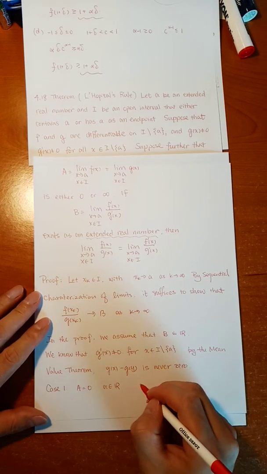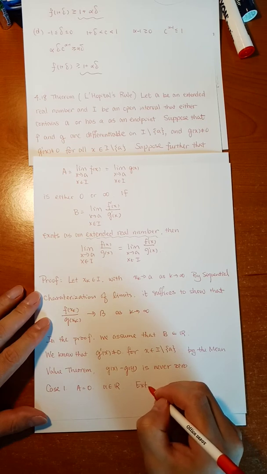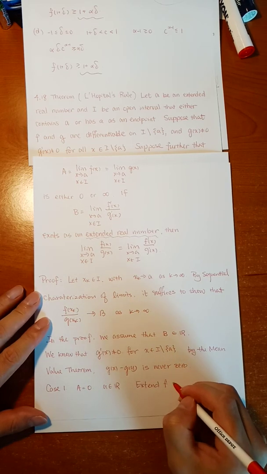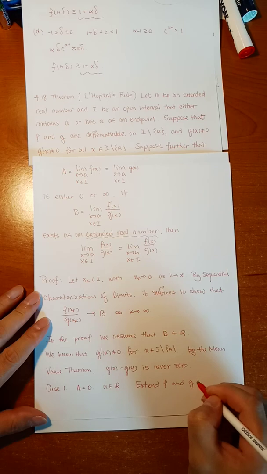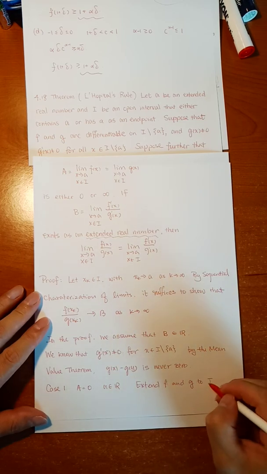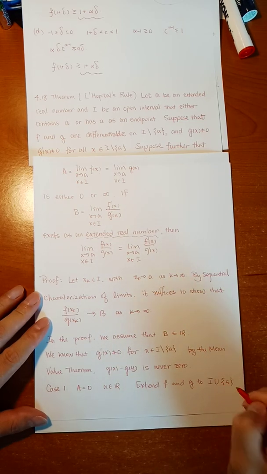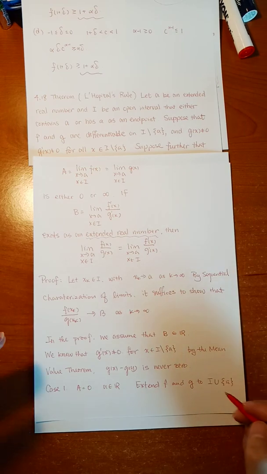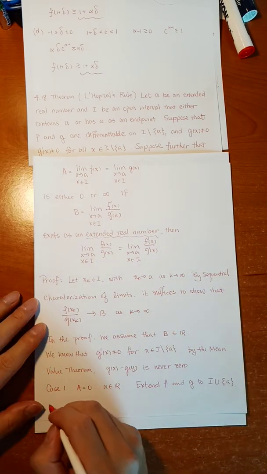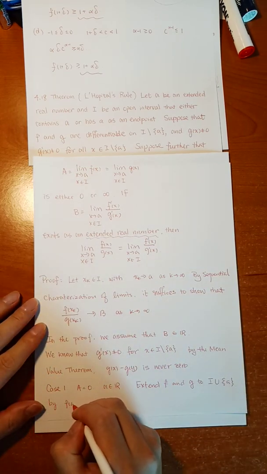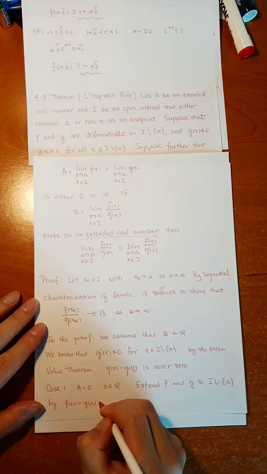So we can extend f and g to I union the point A by f(A) equal to g(A) equal to 0.